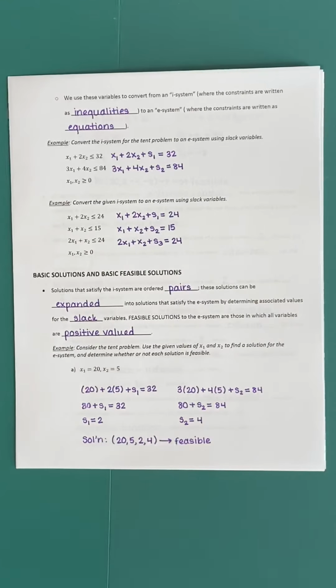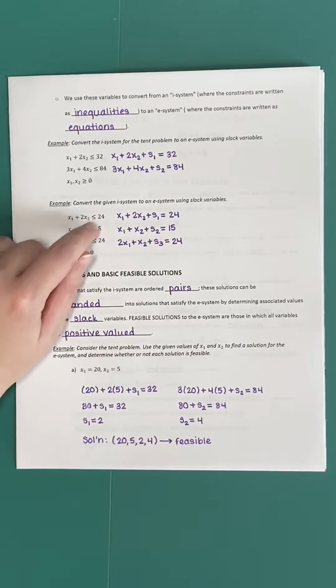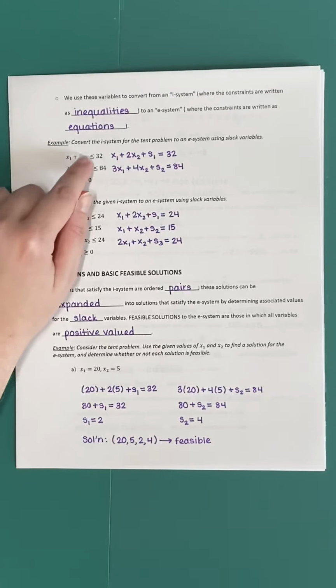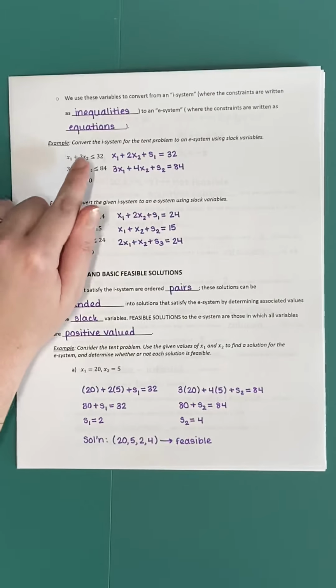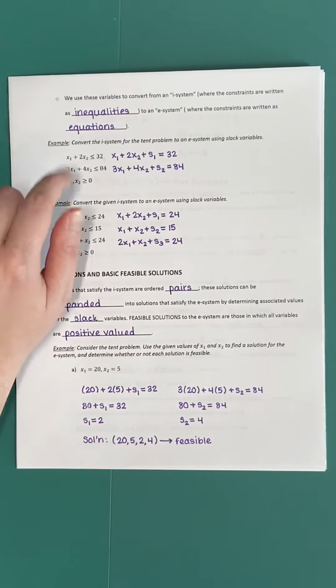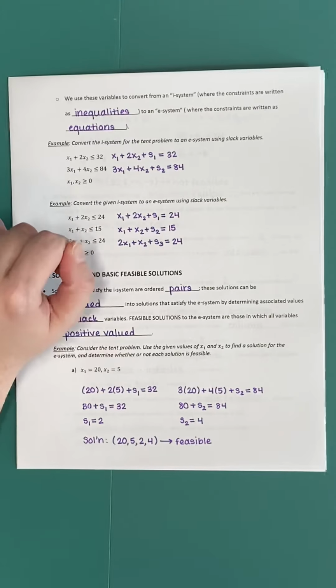So let's talk about how we would then go about solving. How do we know when we found a solution and what's that going to look like? So solutions that satisfy the I system, in other words, the inequalities, are going to be ordered pairs. So for our inequalities, we have two variables. Anything that satisfies the inequalities represents something that has a value for variable 1 and a value for variable 2. There's only two variables, so all the solutions are going to have two values.